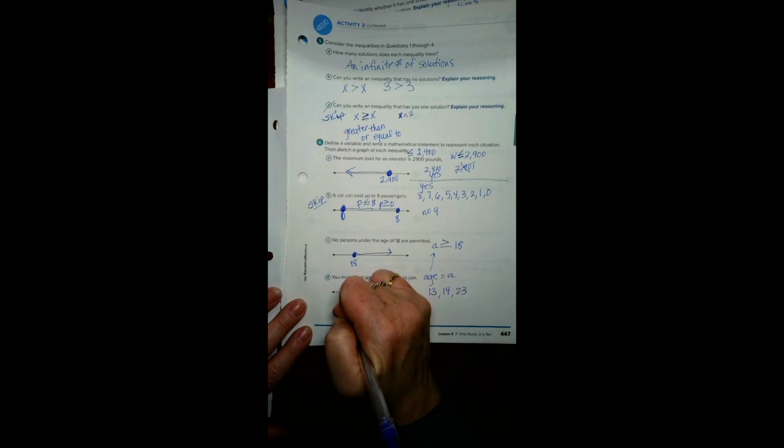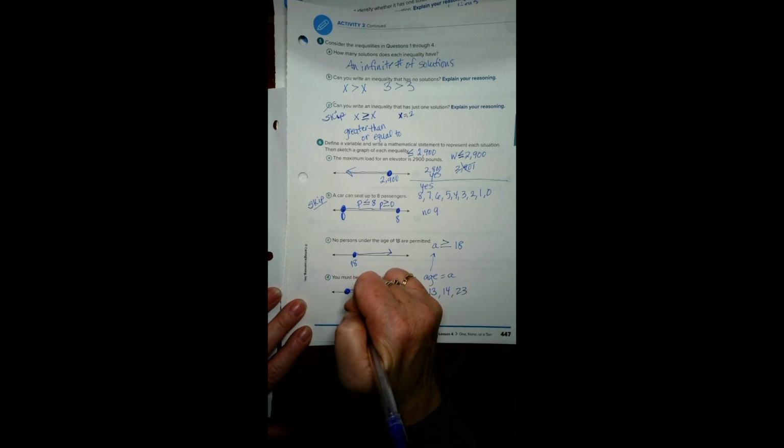You must be at least 13 years old to join. So your age, like age, we're going to use A, same with up here too. Could you be 13? It says at least 13, so yes, you could be 13, you could be 14, you could be 23. Can you be 12? No. So this would be a 13.